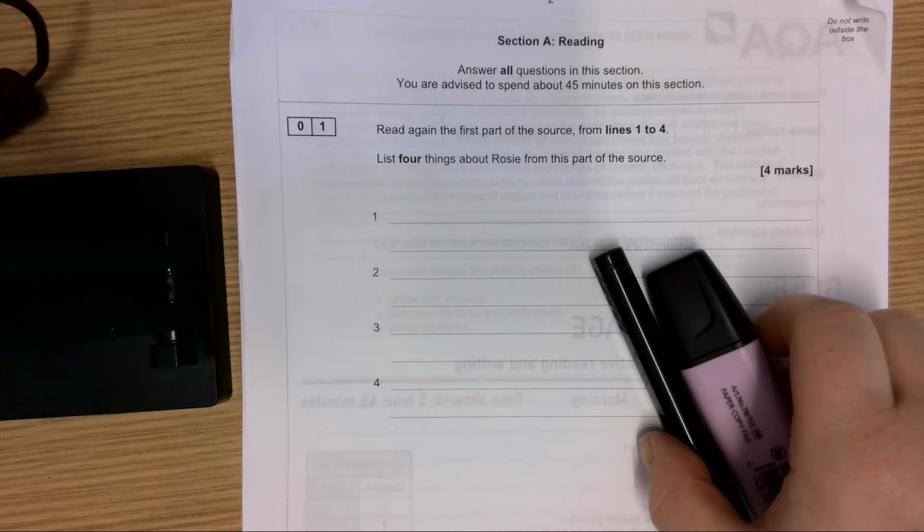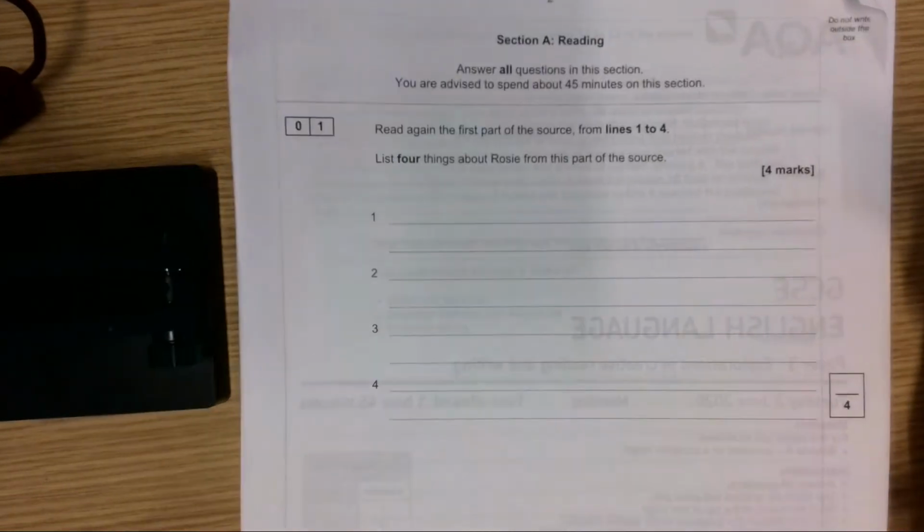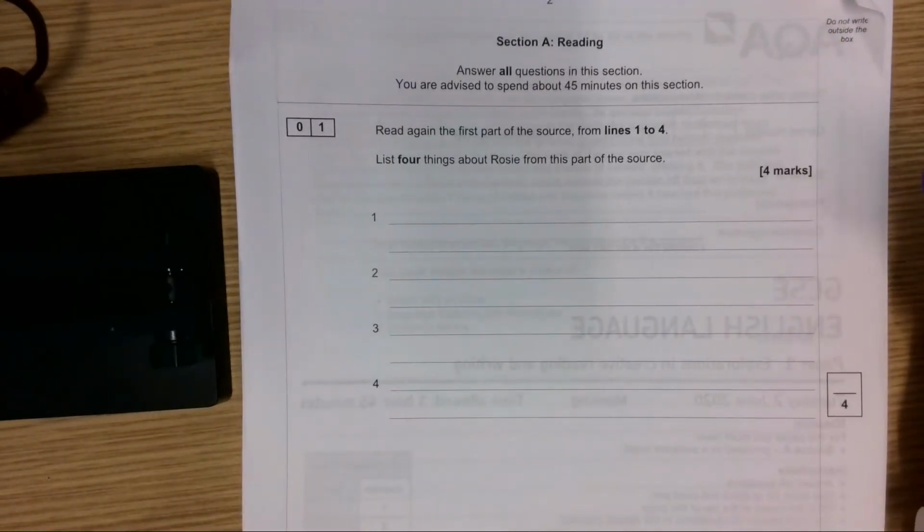Reading the 2020 paper with the extract from the Silk Factory. So we're going to start with paper 1, question 1. The first thing to do before having a look at the source is to check that you understand what's required of you in the question.